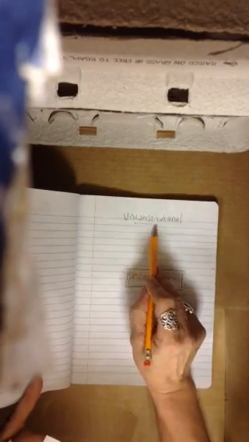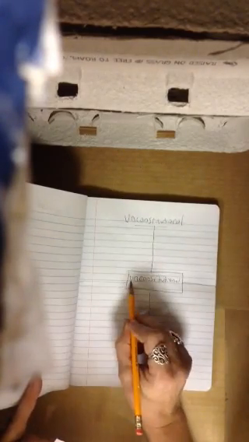The root word is constitution. We know the Constitution protects our rights. We know what un means, so we could pretty much get a definition from the root word and the prefix. Constitution, un like in unhappy means not, so it's something that is not constitutional. It does not follow our Constitution.